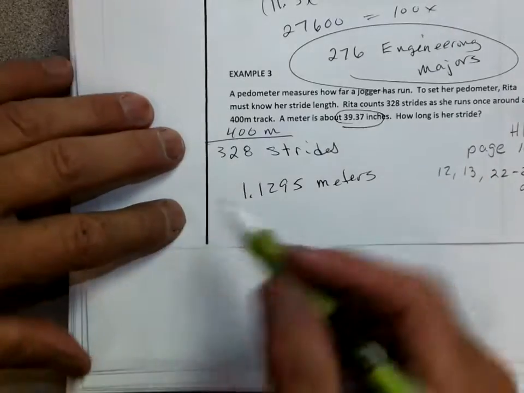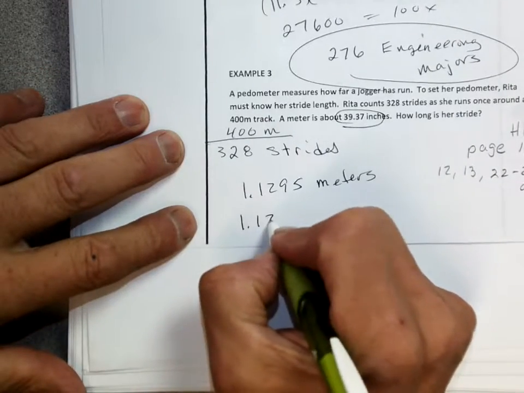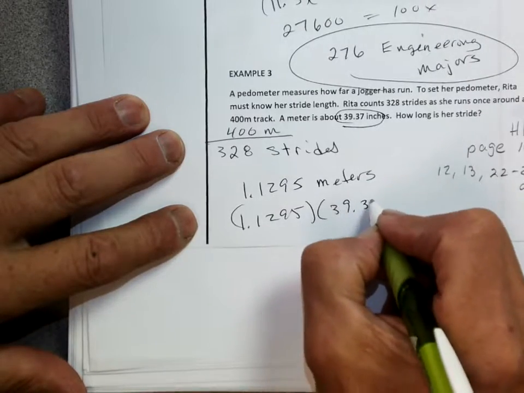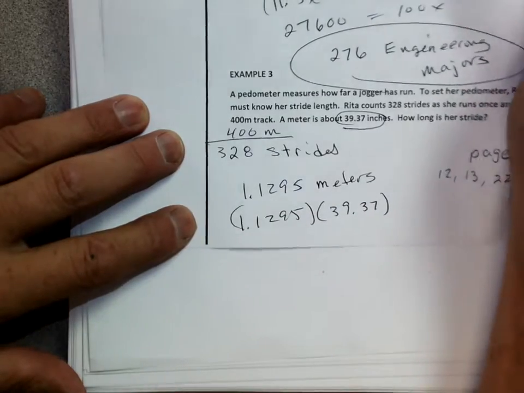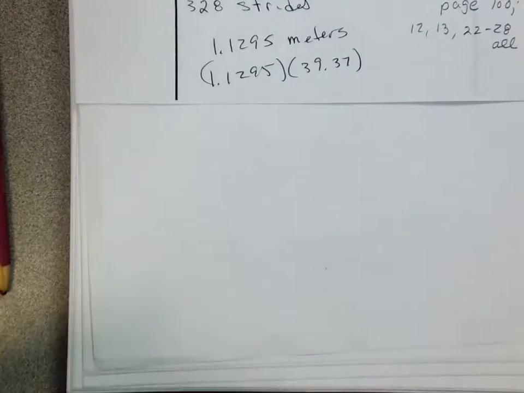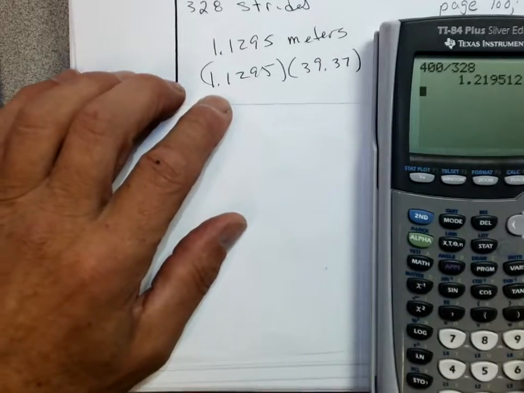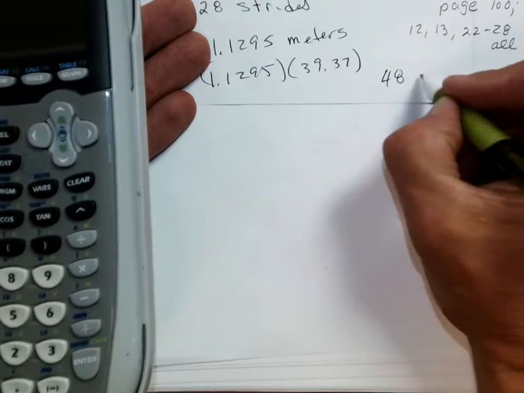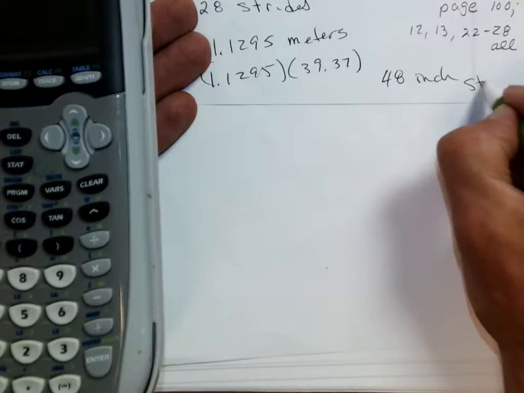Well, then we're going to take our 1.1295 times our 39.37, right? Find out how many inches she's got, okay? So times my 39.37. And so she's got about a 48-inch stride.